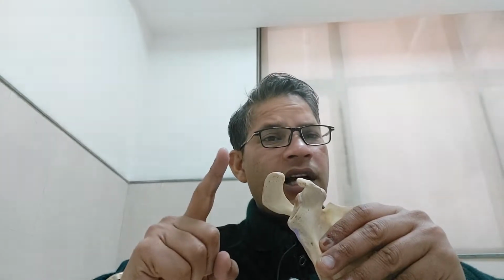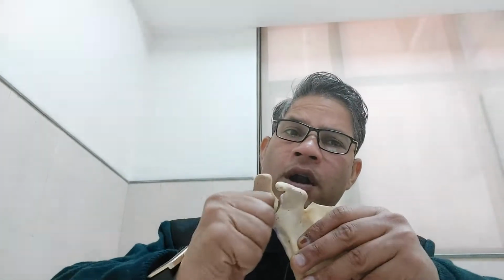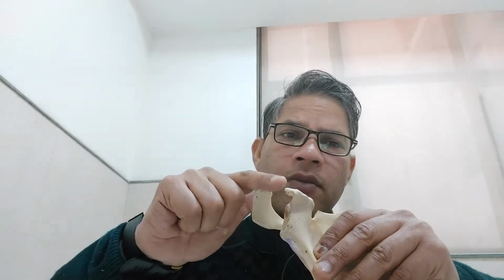Again, this ligament hampers upward dislocation of the humerus from the coracoid to the acromion process. This ligament is forming an arch from the coracoid process to the acromion process, and so it hampers the upper dislocation. This ligament is known as the coracoacromial ligament.